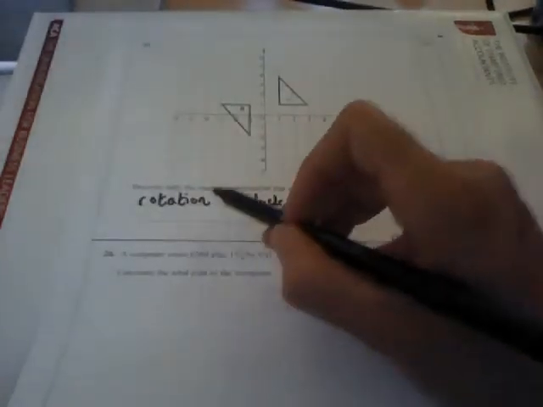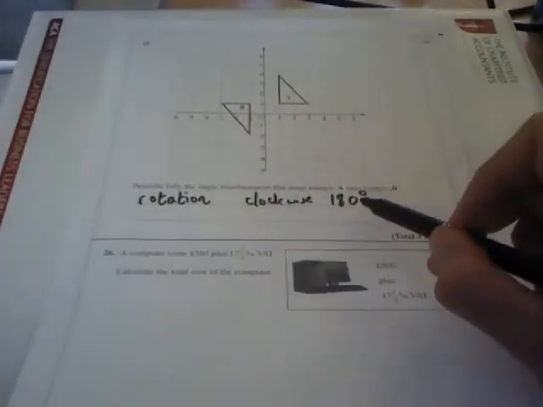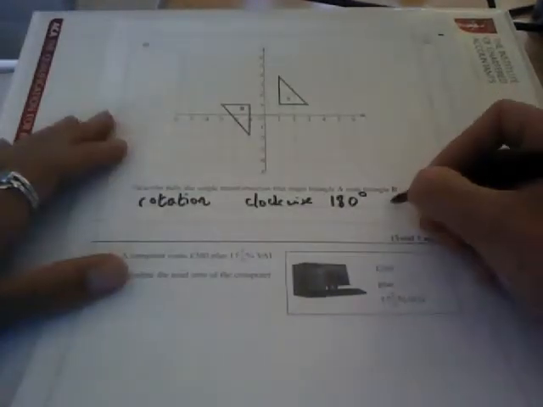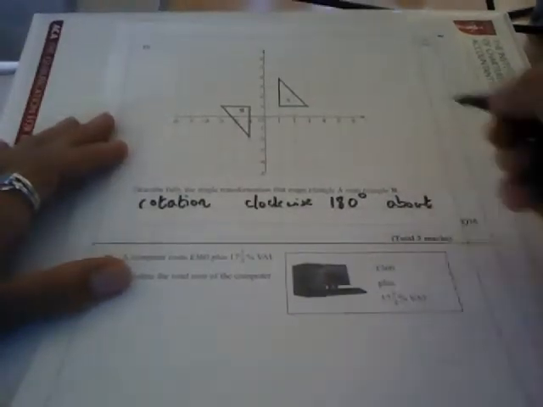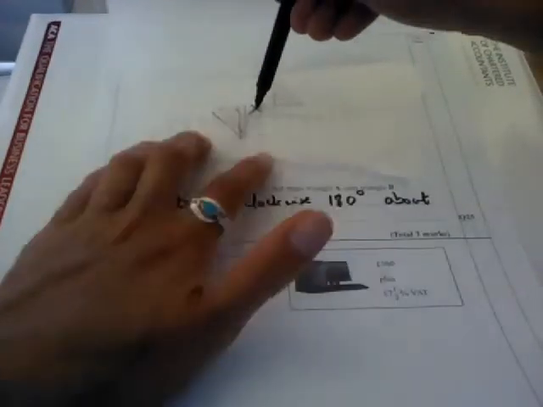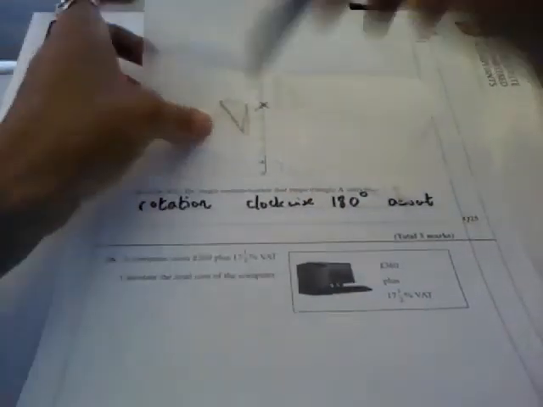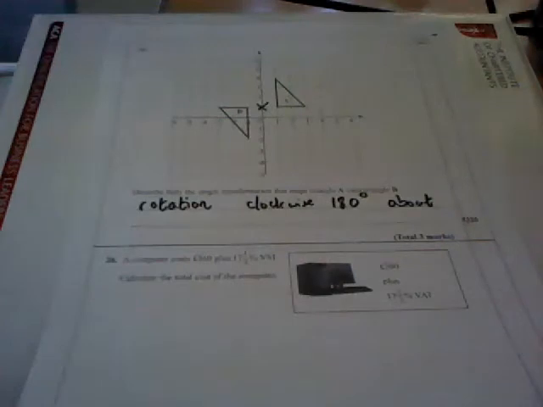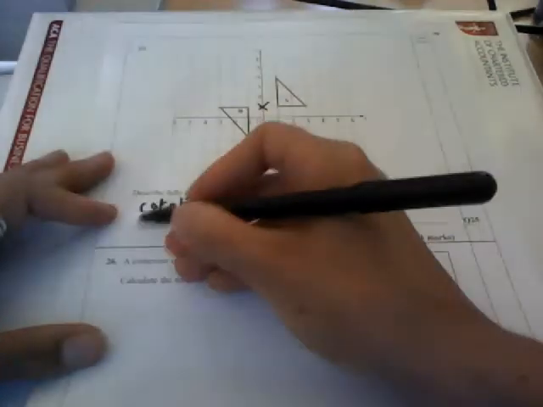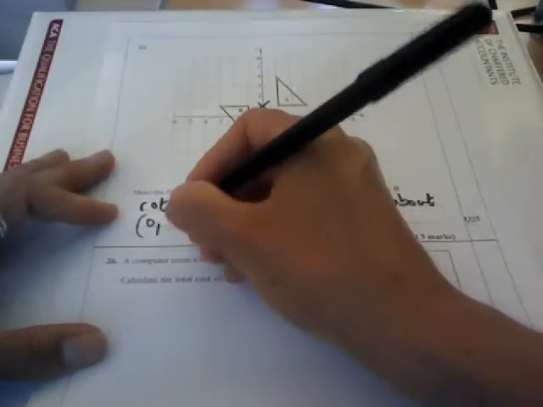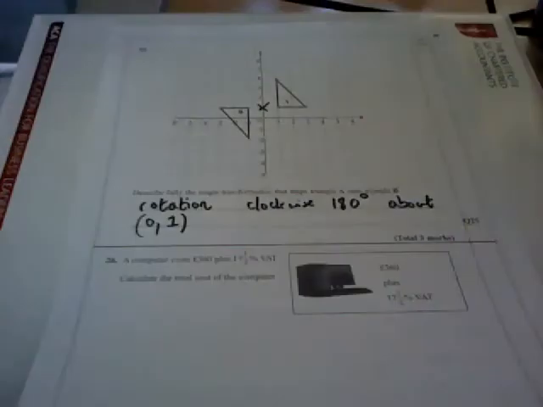So 1 mark for rotation, 1 mark for the angle, and then another mark. I have to say what the point is where I rotate it from. So I need to work out where the cross is that I have to put my pen before I spin it around. Now I've just tried that out with tracing paper and it worked for the cross being there. So I need this point to be my coordinate, and that has the coordinate 0, 1.